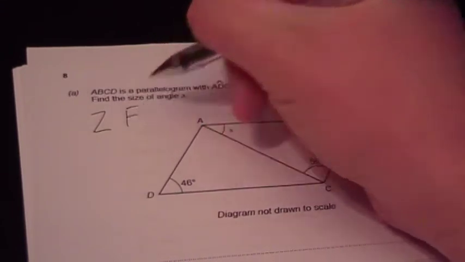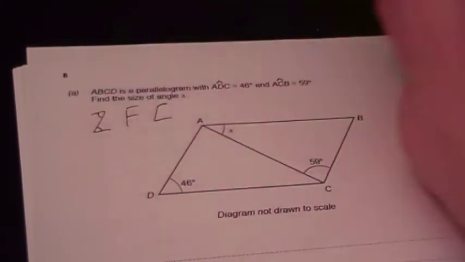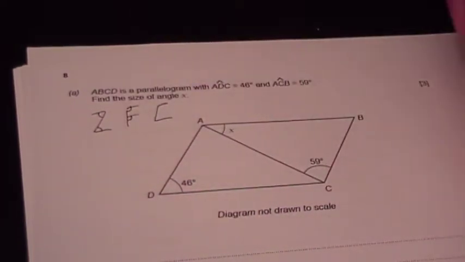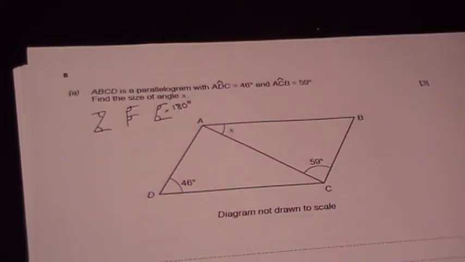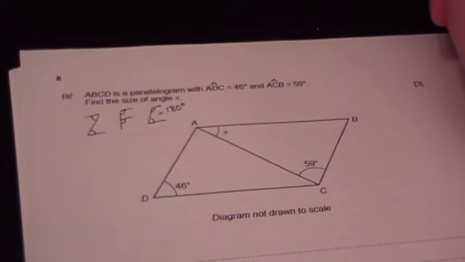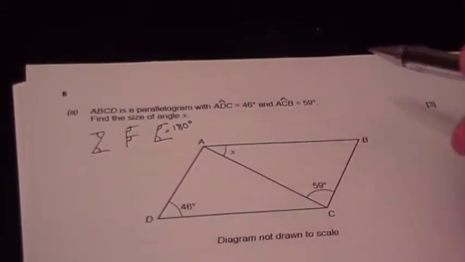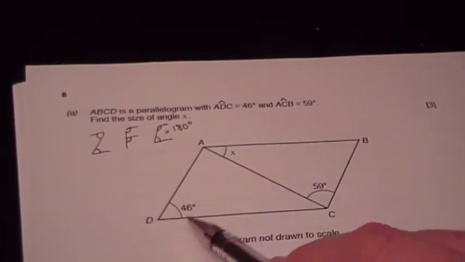Now in a parallelogram, your Z, F and C rules apply. Alternate angles for Z, corresponding angles for F, those angles are the same, and in a C shape you end up with your supplementary angles adding to 180 degrees. Now because of the Z and properties of a parallelogram, we also have that opposite angles are the same.